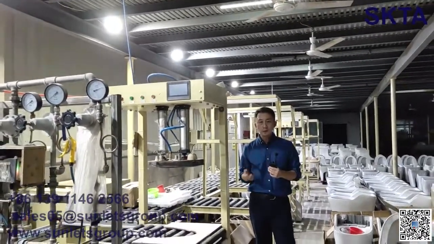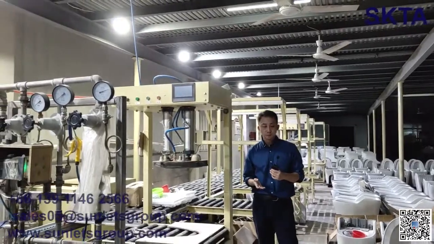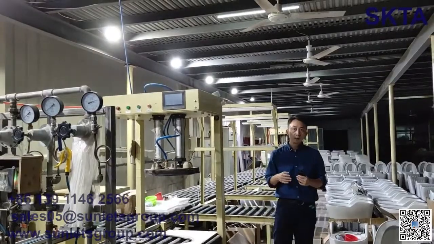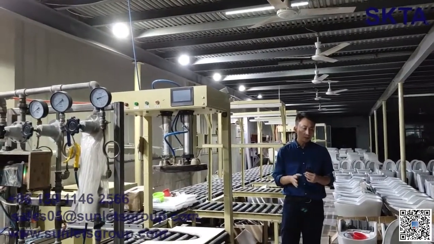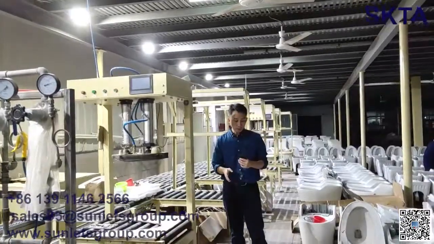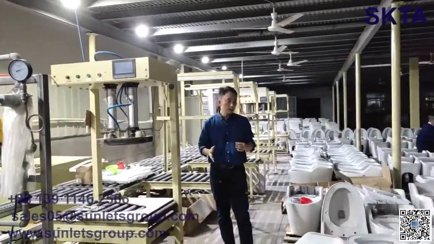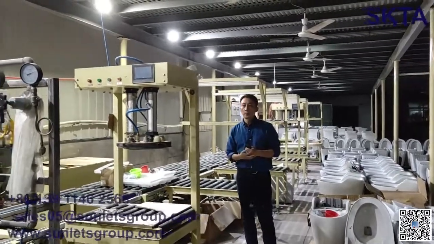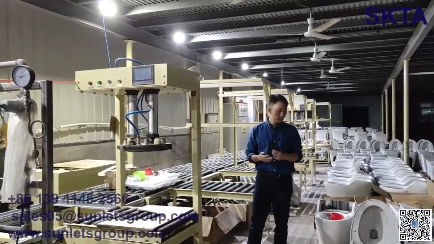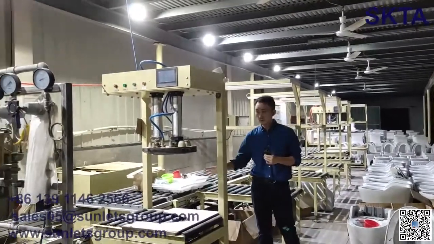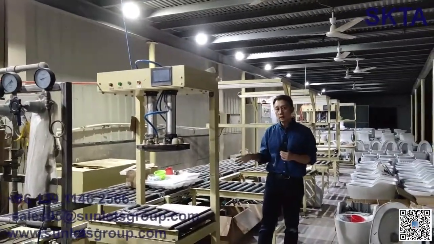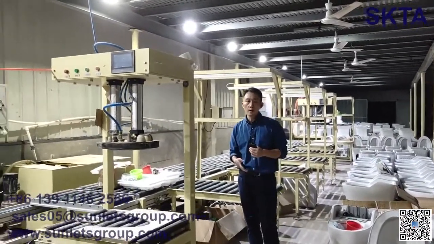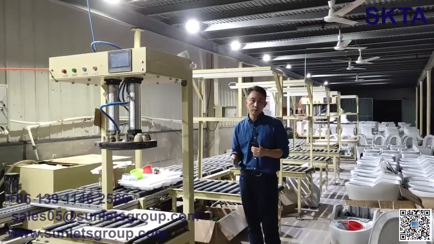For the finished products inspection, we will check 2 parts: appearance and functions. For the appearance, we will see if there is any swelling, crack or dirt on the surface. Also, we will check the size and the mounting holes. Is there any deformation? For the functions, we will use this machine to test if there is any air leakage and water leakage. Also, we will use plastic balls, rods, and ink to see if they can be flushed clean.